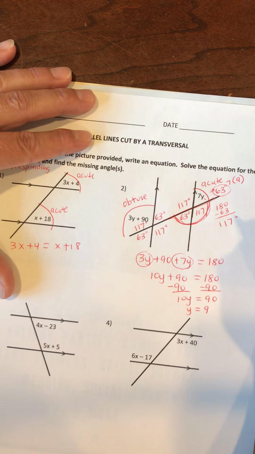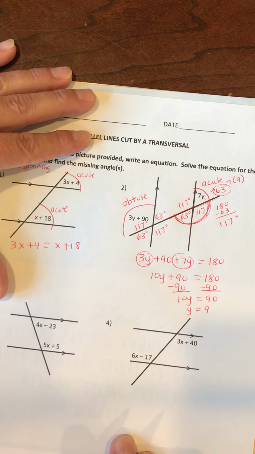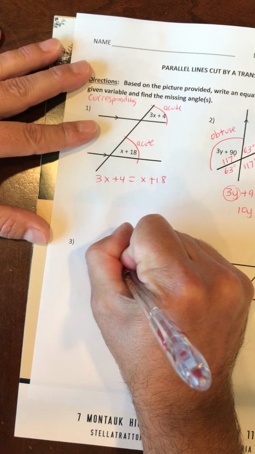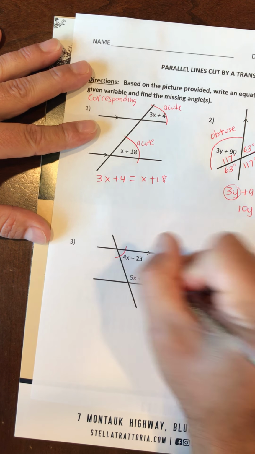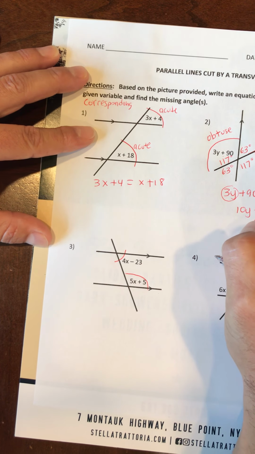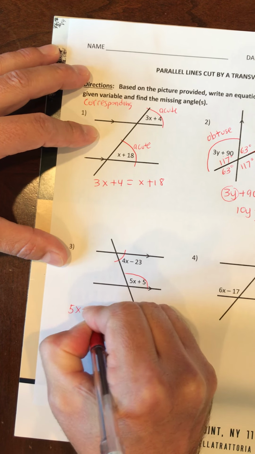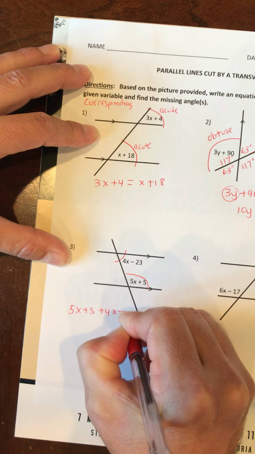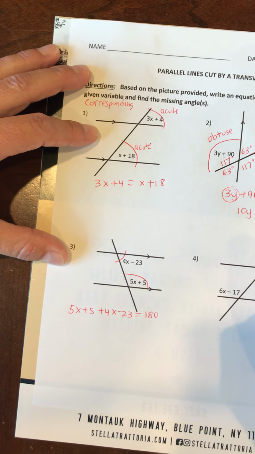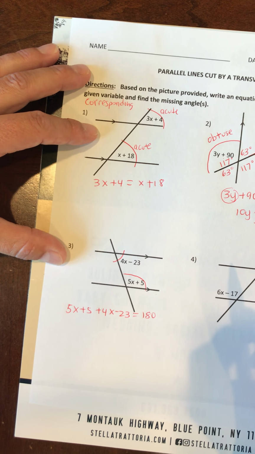Let me set up 2 more, and then you could finish up this page and the next page. All right, so number 3. Check it out. You got an acute. This one's an obtuse. There's no way they're equal. So they're going to add up to 180. 5x plus 5 plus 4x minus 23 equals 180. All right? Finish solving that one, plug it in, find all the angle measures.